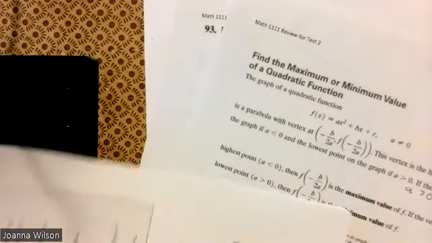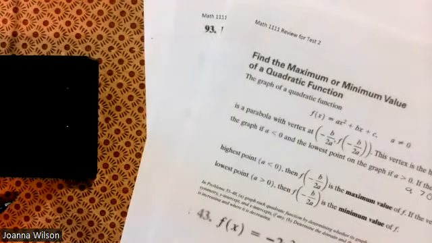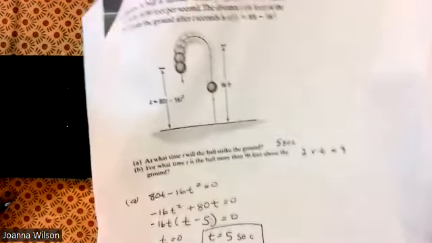Okay, I think, let me see. I'm going to show you one more word problem because I might ask one like this, and I just want to mention one thing about this.